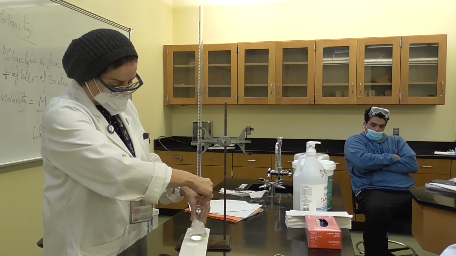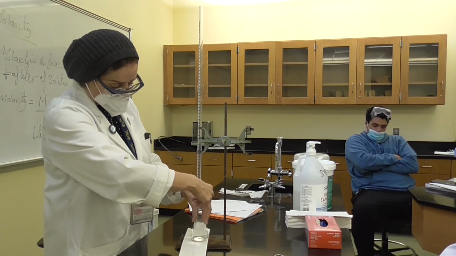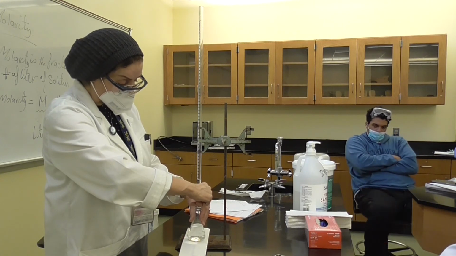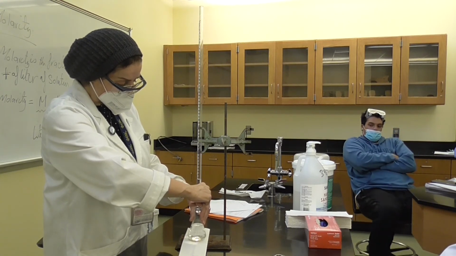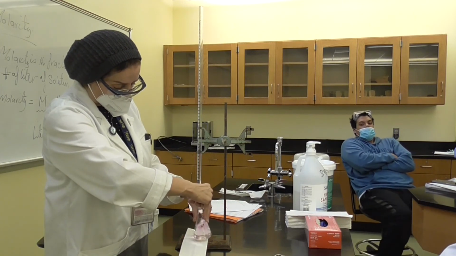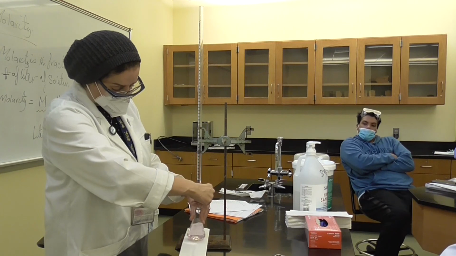It's staying longer. I'm still swirling. So you see here is how long it takes. It actually stayed longer. So I'm going to be very careful, and maybe one drop will keep it, and sometimes it disappears.